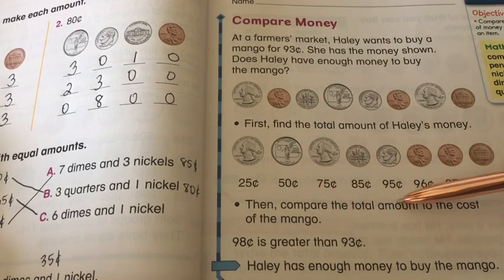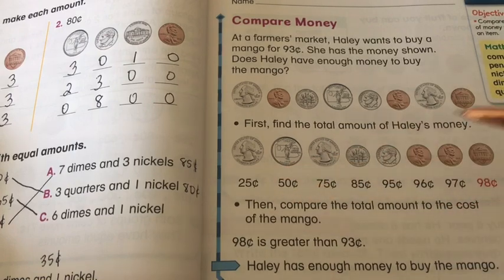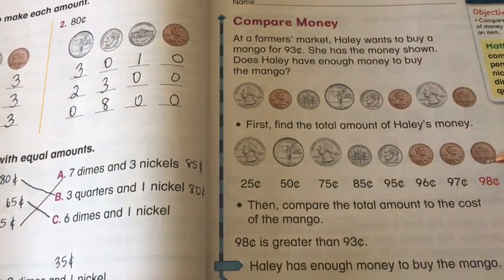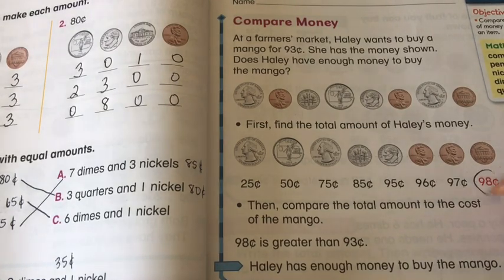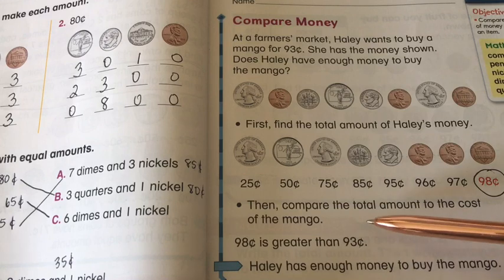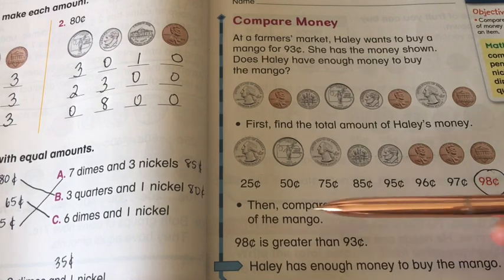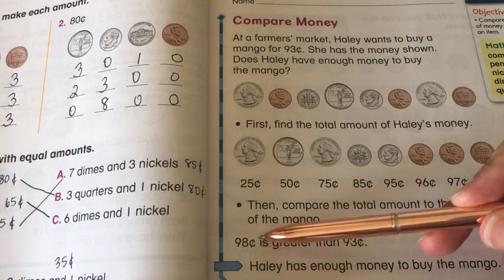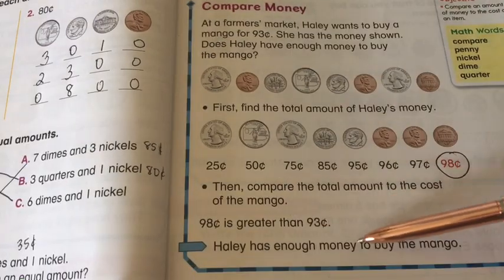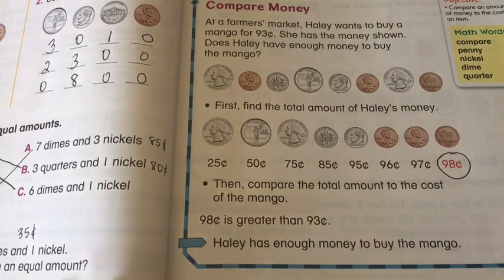Then compare the total amount to the cost of the mango. So the mango was 93 cents, and we know that Haley has 98 cents. If we were to compare the total amount to the cost of the mango, 98 cents is greater than 93 cents, so Haley has enough money to buy the mango.